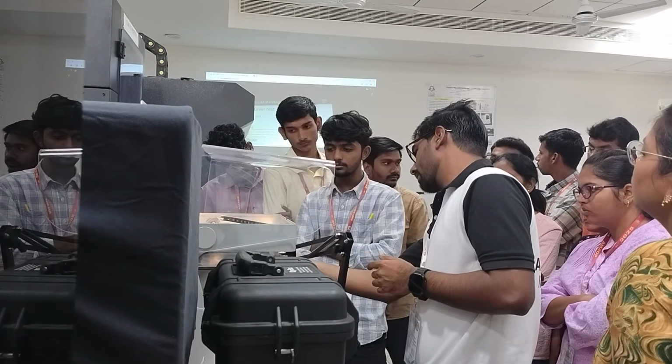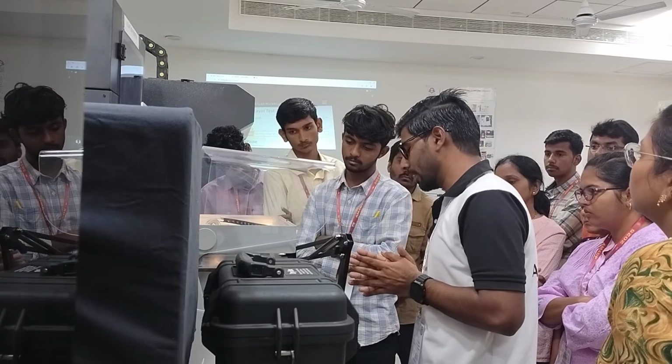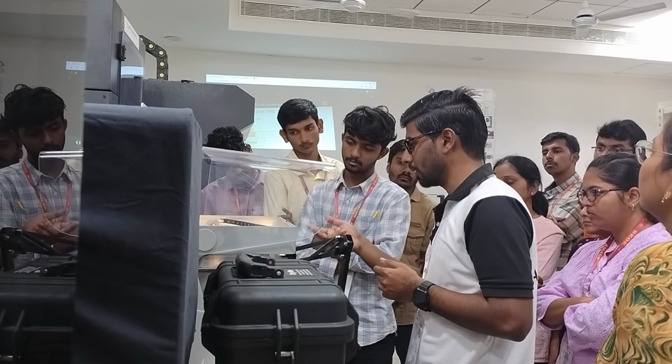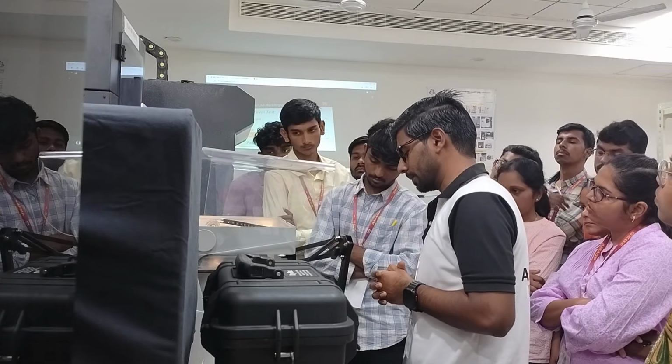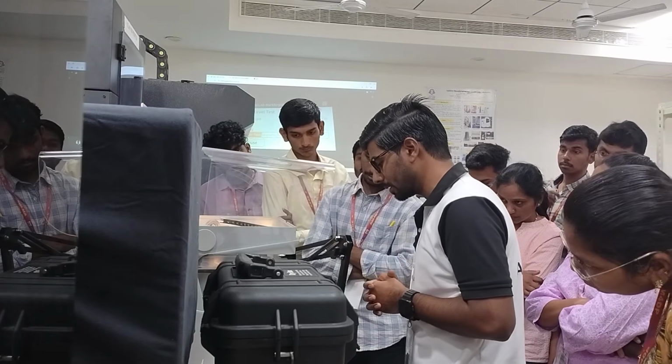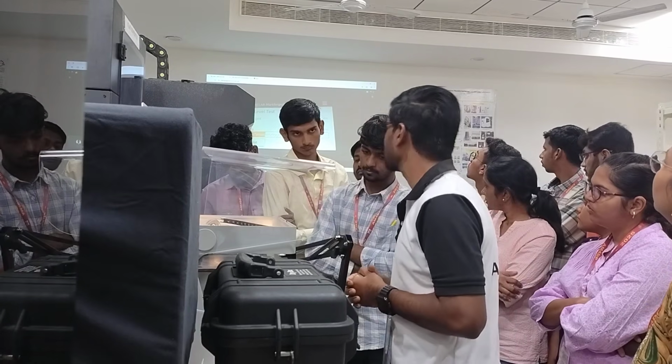Since this bed is ceramic and there is no heating here, bed temperature is not required. So only the heating of the fiber nozzle as well as the plastic nozzle is required. Now it is heating to 76, 79, okay. We will see at what temperature it finally goes to.